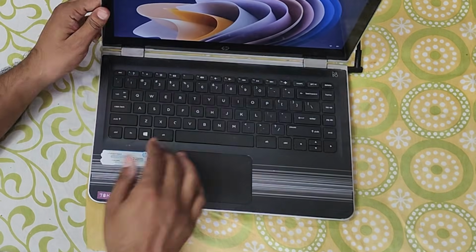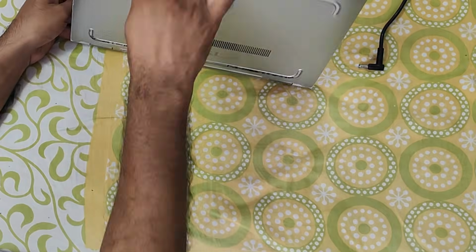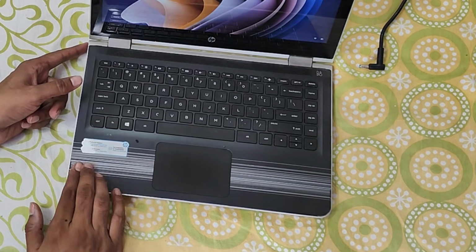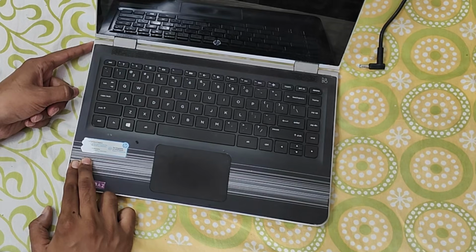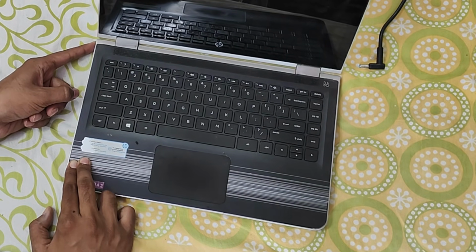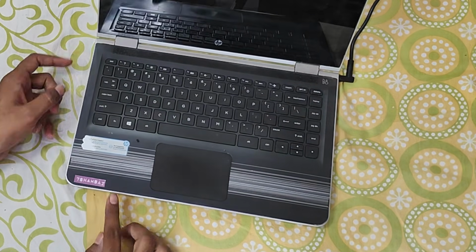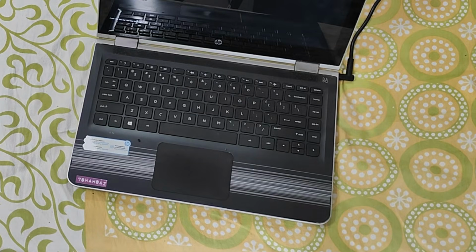You can do the same with a laptop. You can remove the charging adapter, shut down the computer, press and hold the power button for like 15 to 20 seconds, and after that connect the charger again and restart the laptop, and I'm pretty sure it will be working absolutely perfectly.